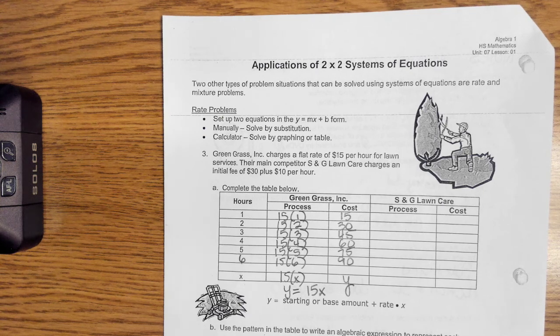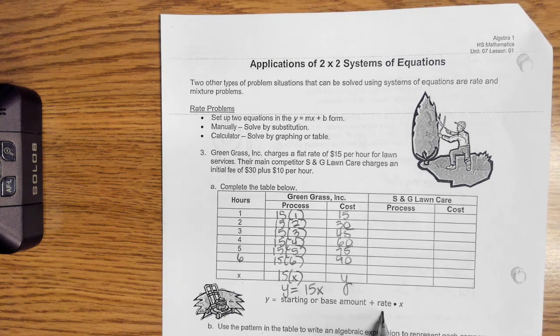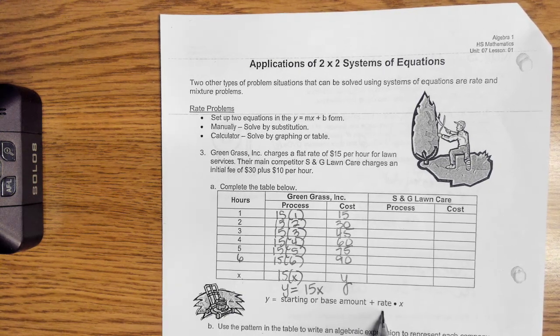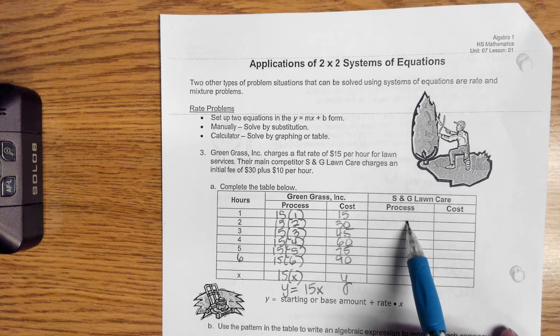And they've given you a little thing to look at here. All right, so what is the process over here?